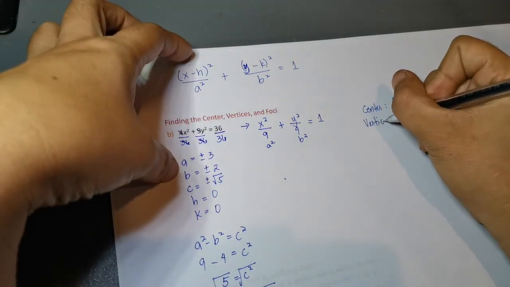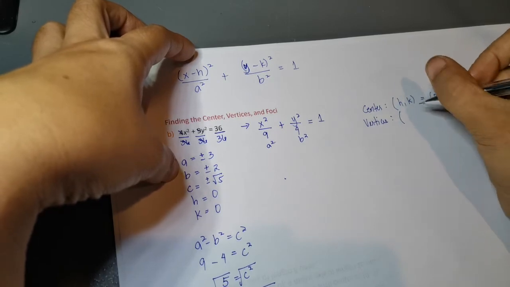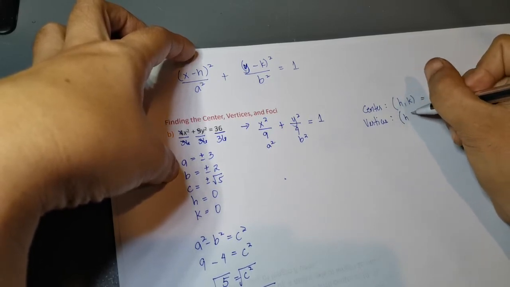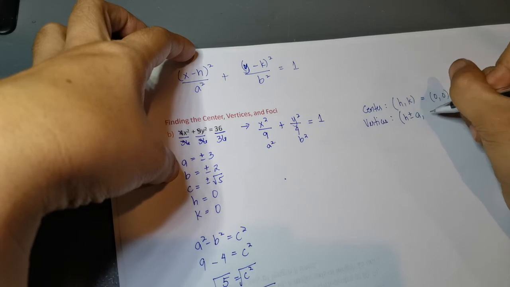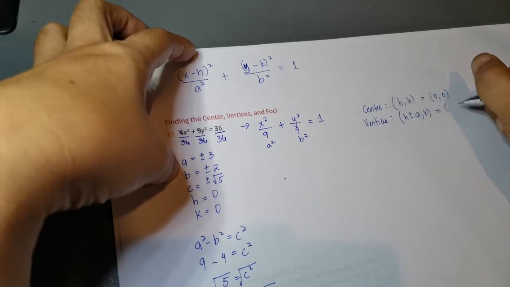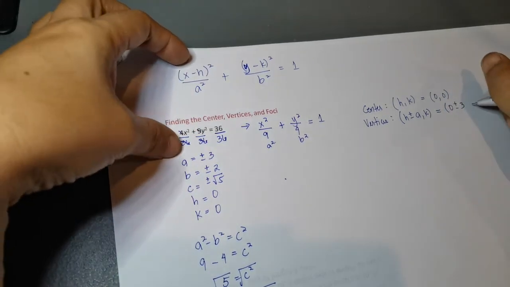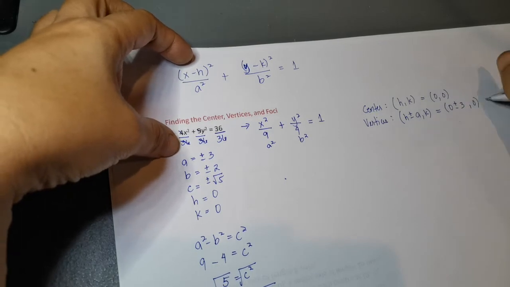Okay, how about our vertices? Ang vertices natin ay h plus and minus a and k. So, we have, ang h natin ay 0 plus and negative 3. Ayun siya. And 0.